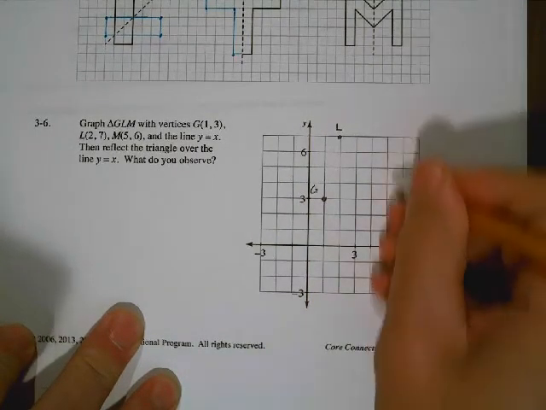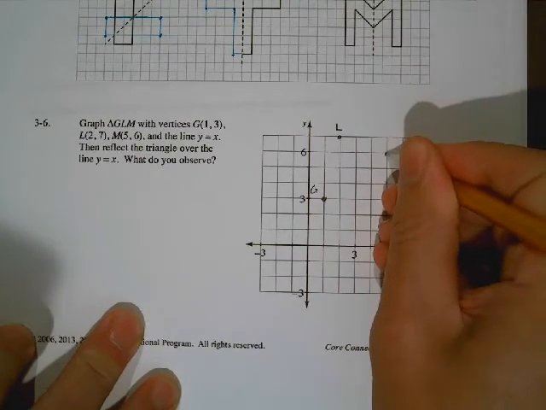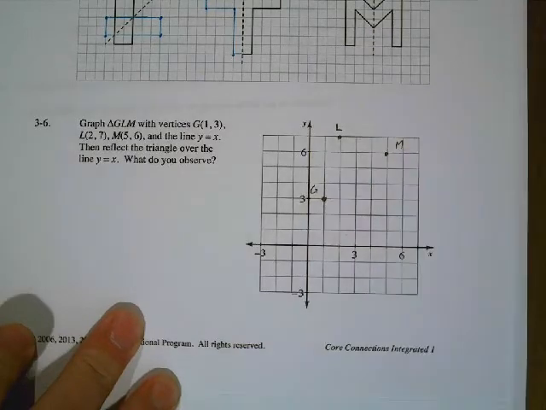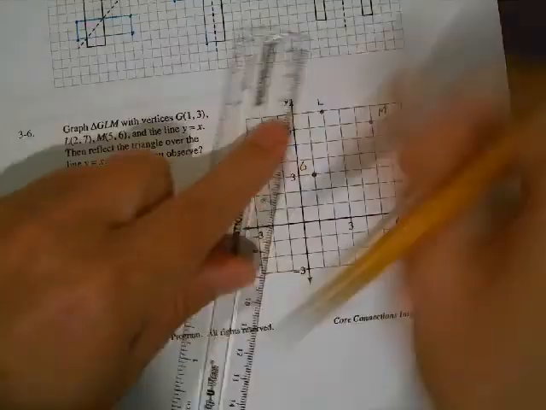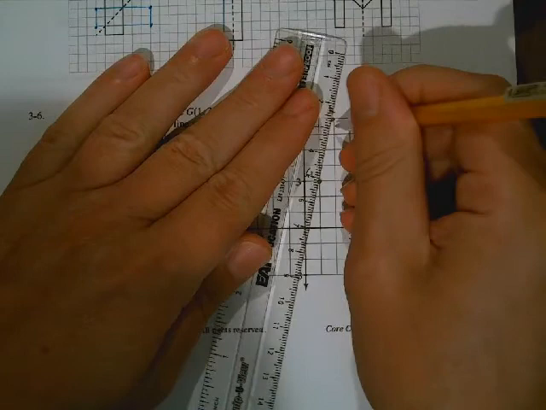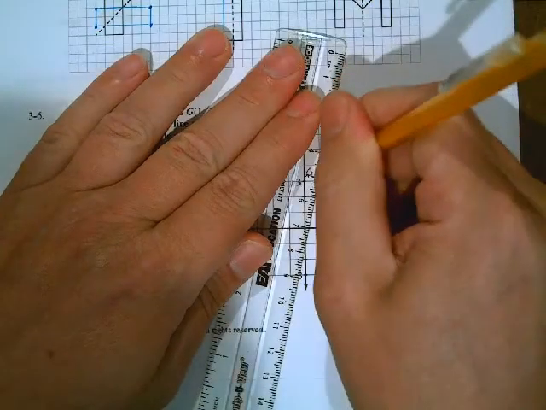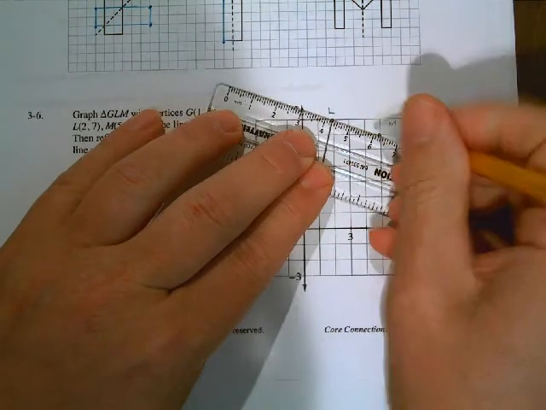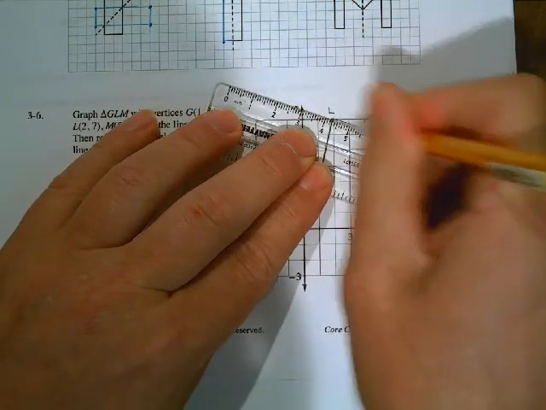So 5 and 6 goes right here. All right, so there's our triangle GLM. Okay, so hopefully you're making your triangle GLM.